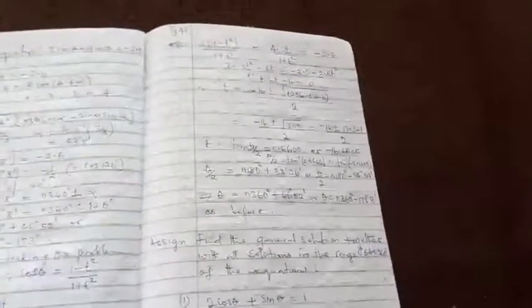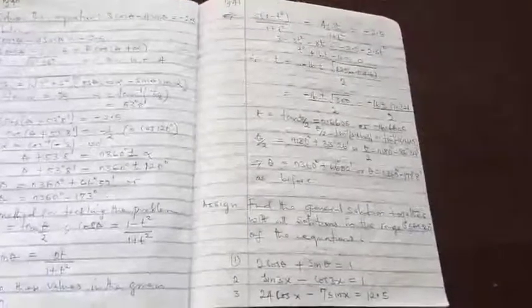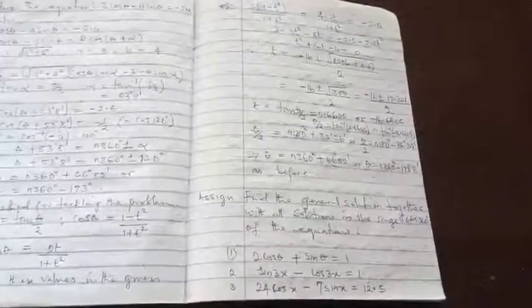Cross multiplying and collecting like terms, I have t square plus 16t minus 16 equals 0. Of course, I can multiply through by 2 to cancel the decimal there. So a is 1, b is 16, and c is minus 16.